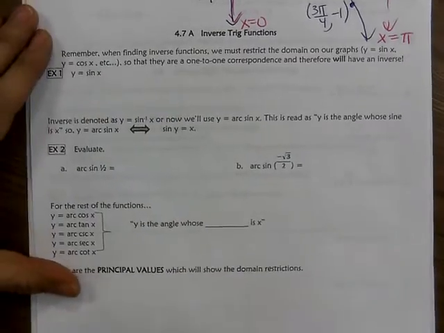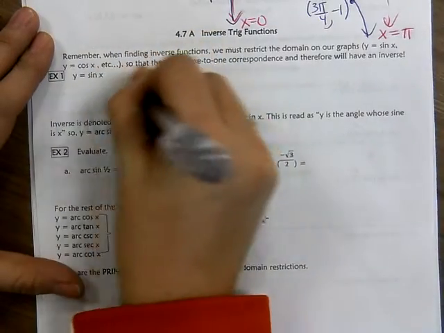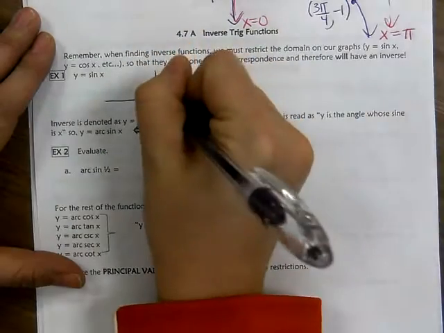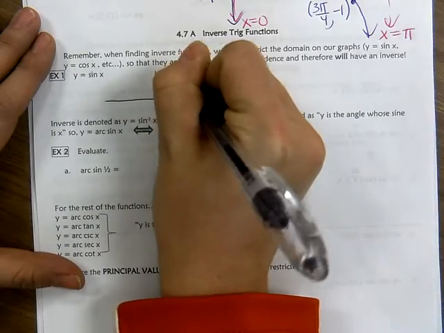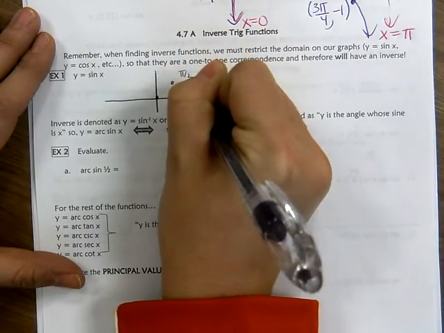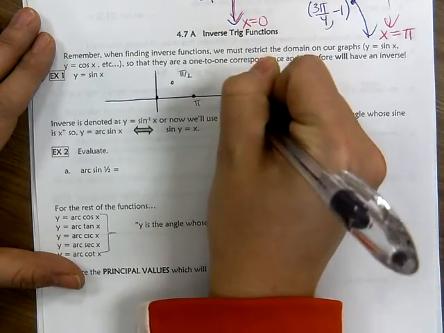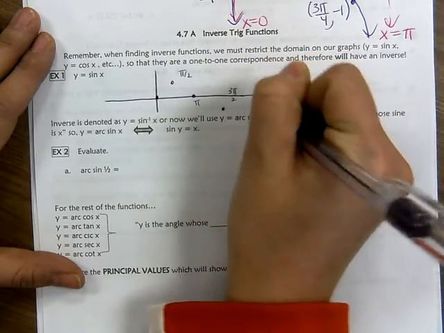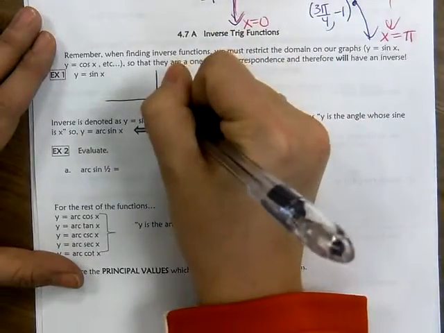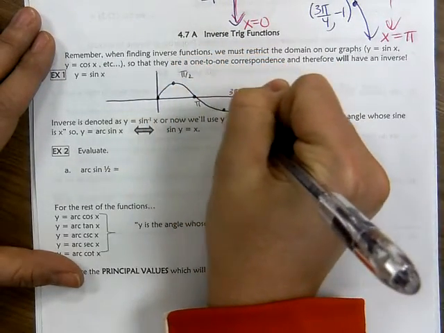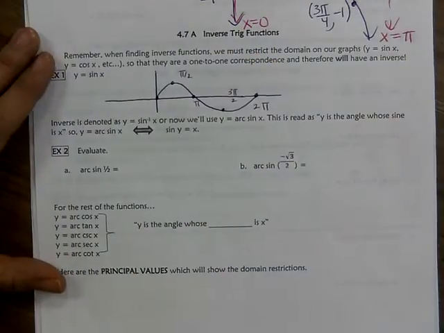Okay, so let's think about sine in terms of its graph. So sine starts at 0, 0, comes up to pi over 2, down to pi, down to a minimum at 3 pi over 2, and then back up to 2 pi. And we know that sine is just a repetitive wave.